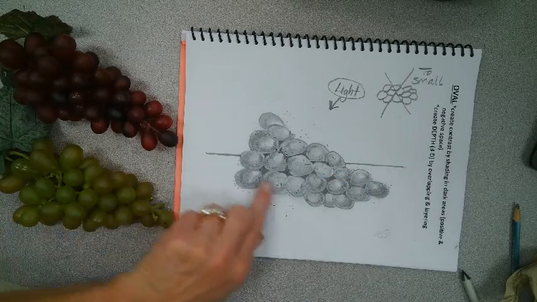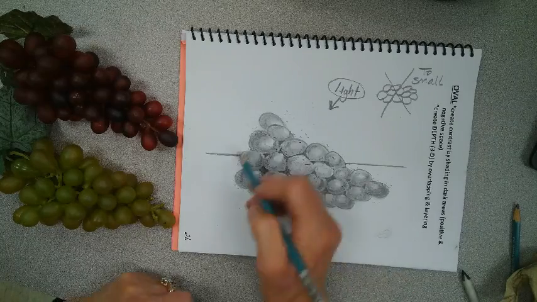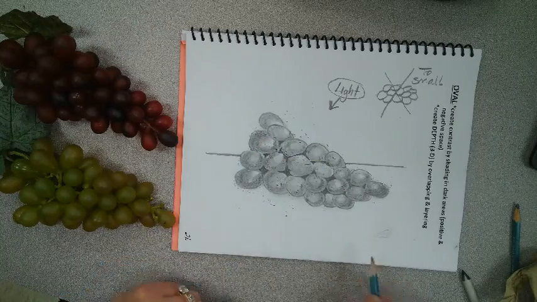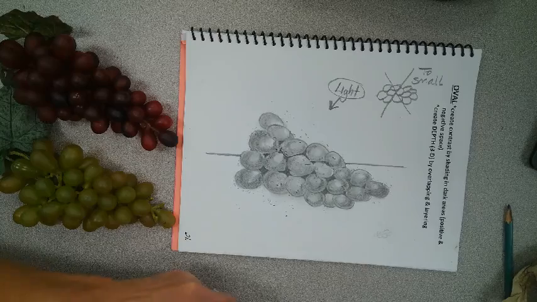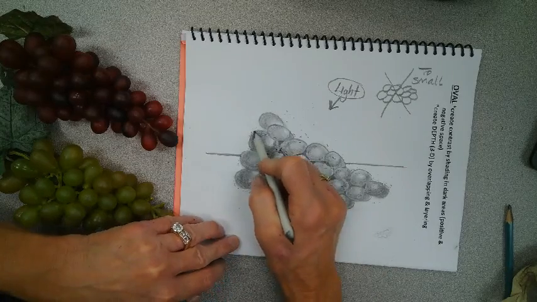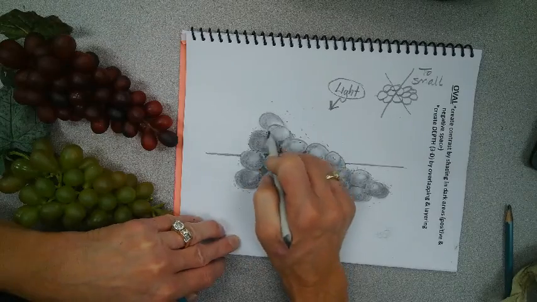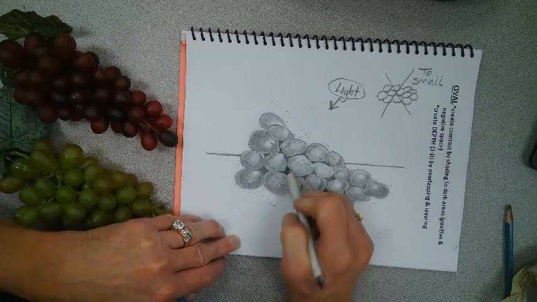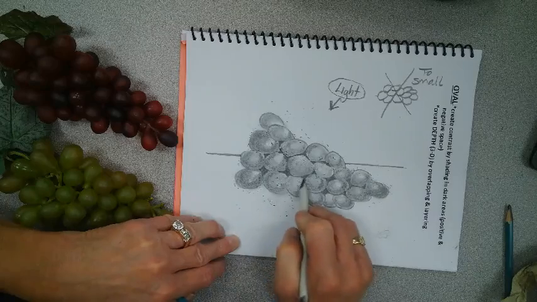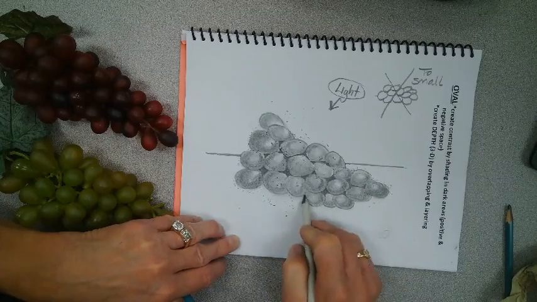It doesn't mean that you have to outline your grapes, your ovals, with your pencil. You don't need to do that. But instead, you're going to give the illusion of separate grapes based on blending them each individually. Okay, so we are very close to having our oval shape done.